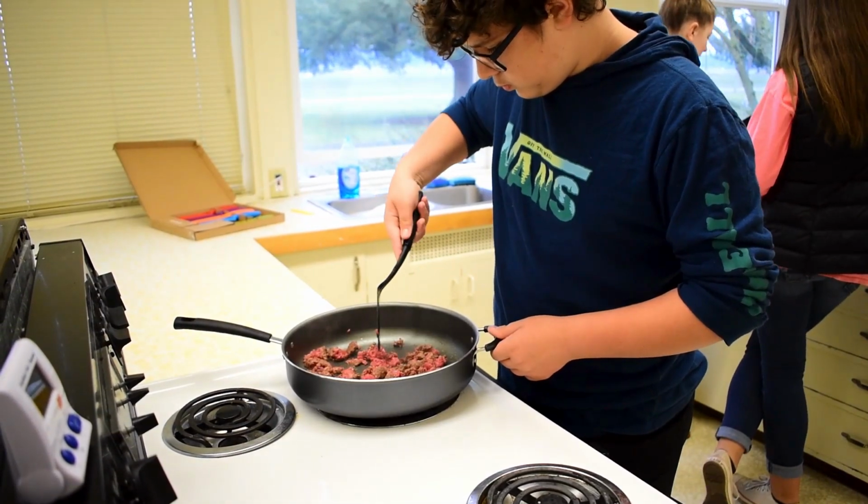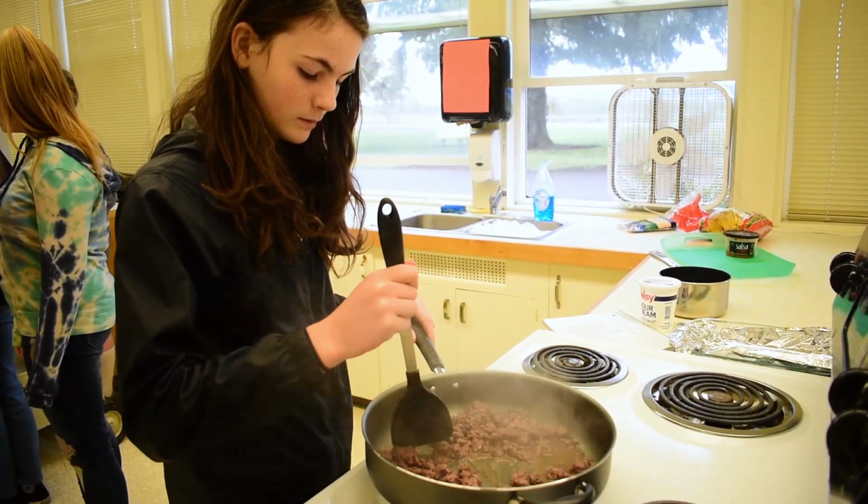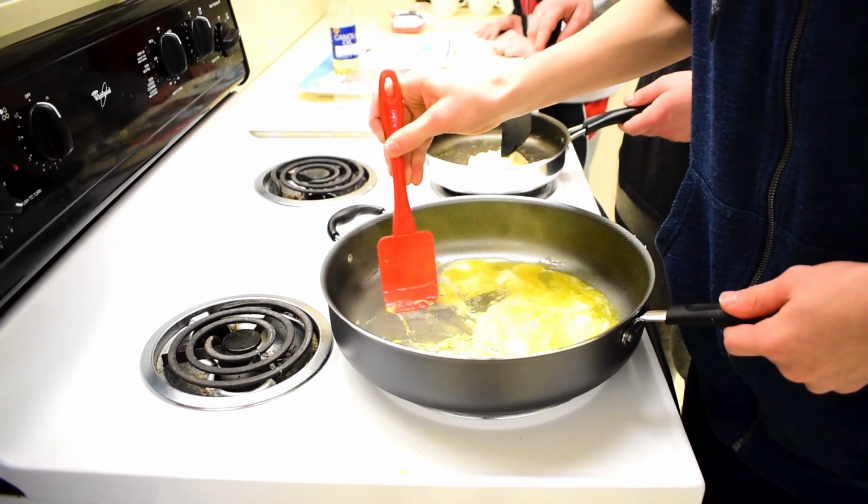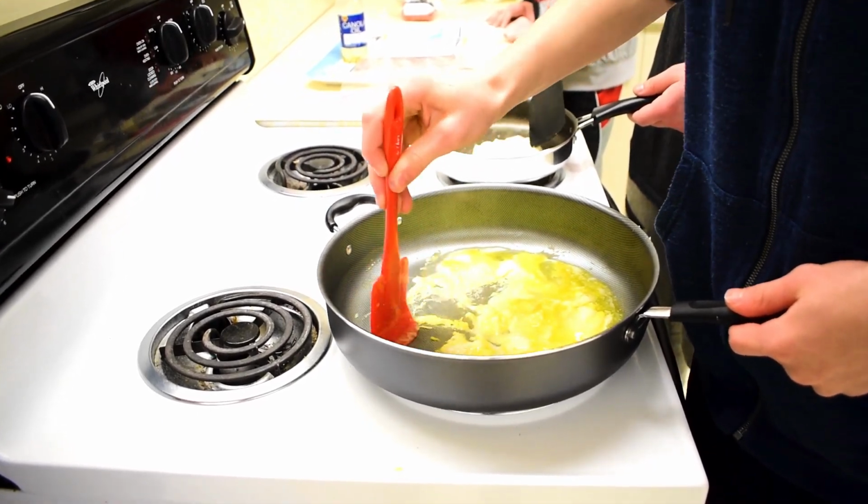Foods class is an opportunity to learn how to make new foods that you may or may not have had before. There will be times when you'll get to have random ingredients that you get to put together to make whatever you want. Foods class is an opportunity to learn how to make new and different foods.